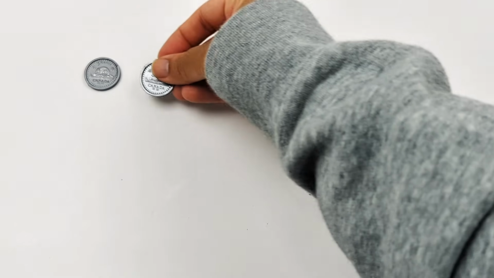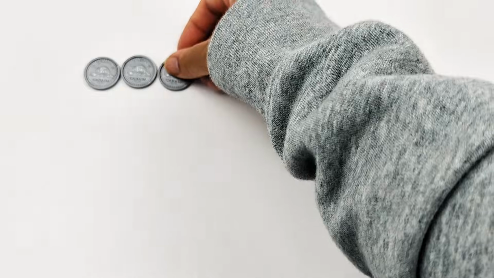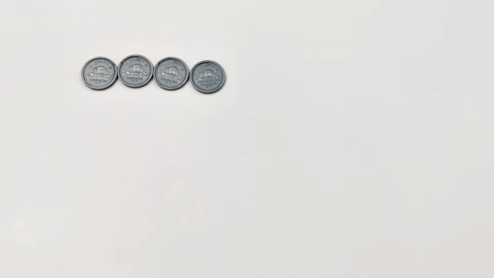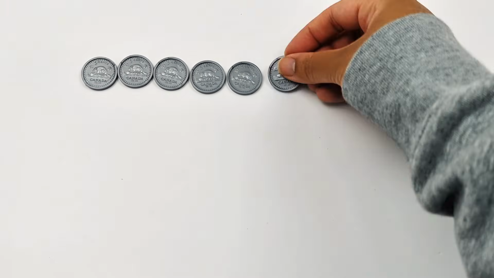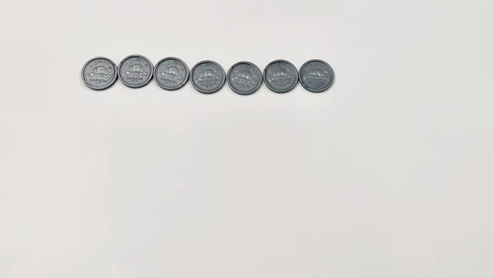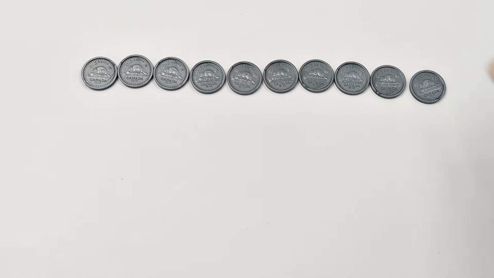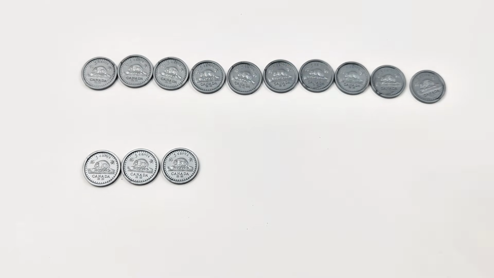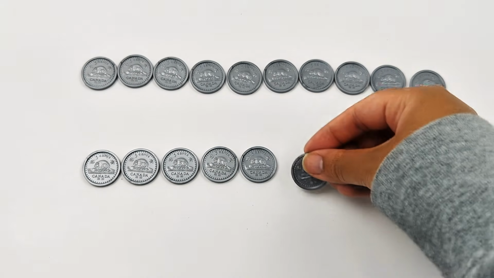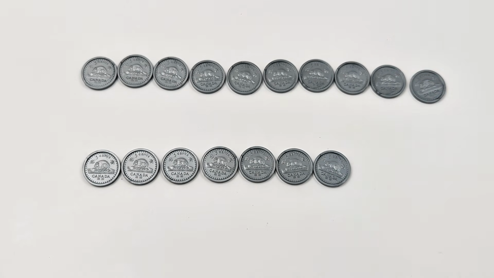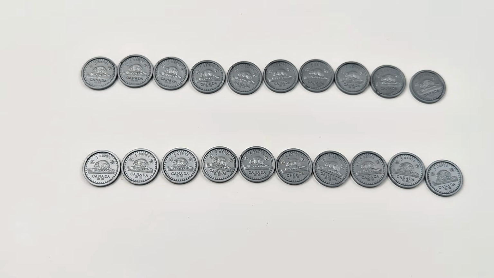5, 10, 15, 20, 25, 30, 35, 40, 45, 50, 55, 60, 65, 70, 75, 80, 85, 90, 95, 100. We made $1 using 20 nickels.